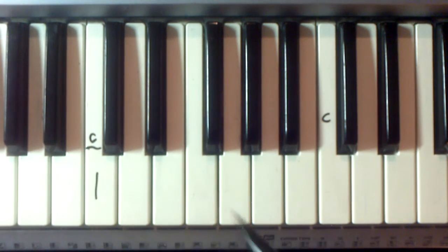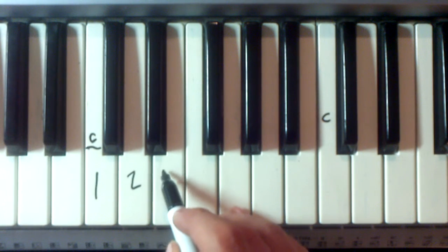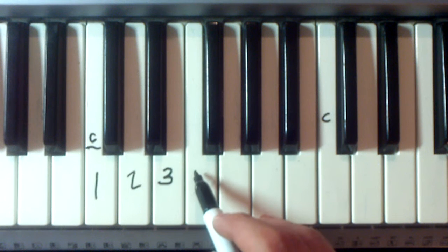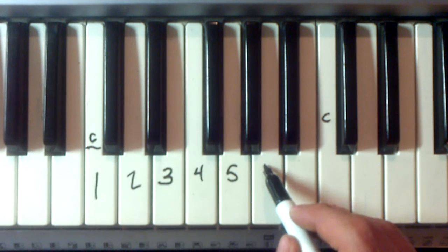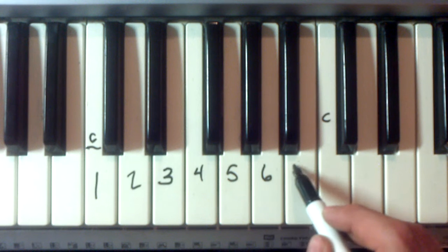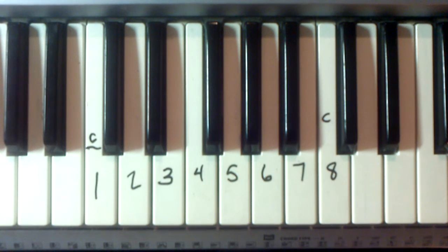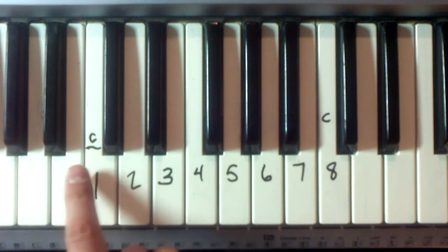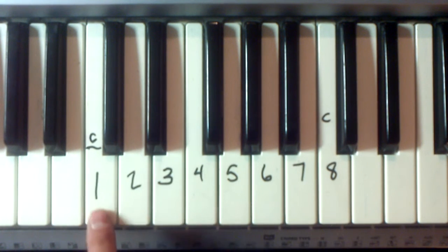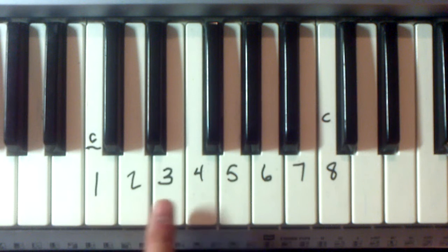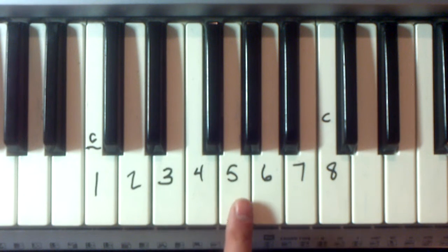And I'll just go ahead and write them out here. Whole step to the 2, whole step to the 3, half step to the 4, whole step to the 5, whole step to the 6, whole step to the 7, half step to the 8 again. Now that we've got our intervals laid out, we're using C because this happens to use all the white keys, which is really nice. We're going to talk about a major chord.